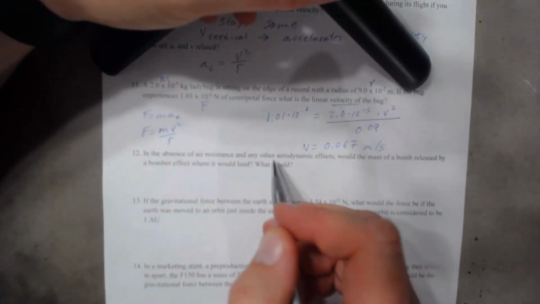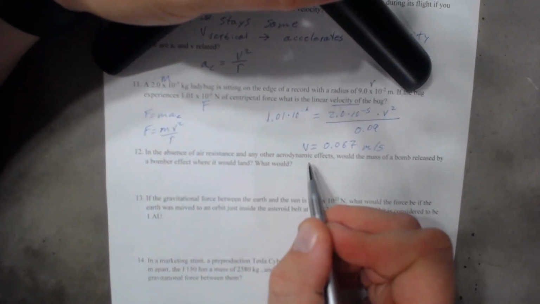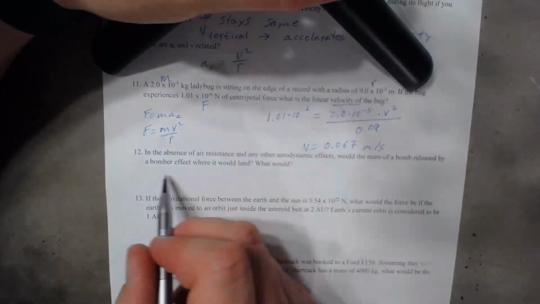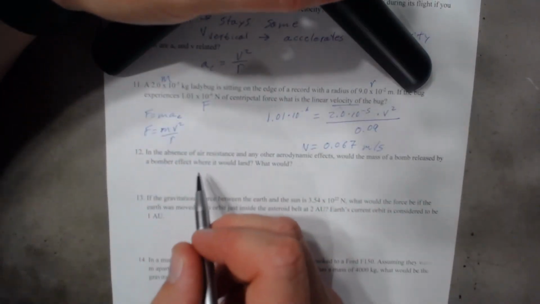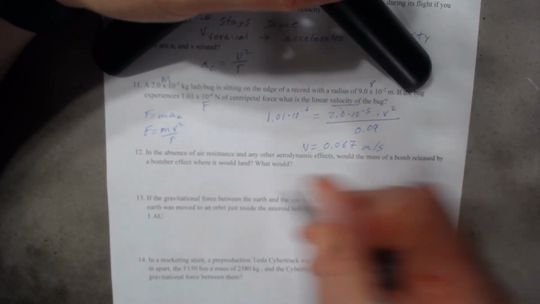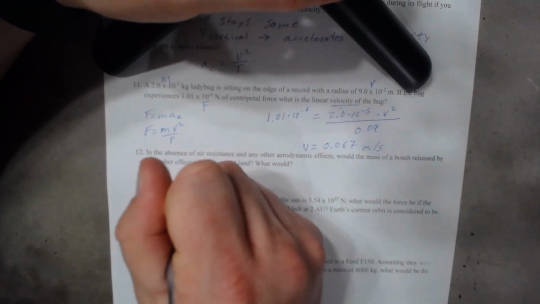All right, looking at number 12. In the absence of air resistance or other aerodynamic effects. So essentially, if we're pretending we're doing this in a vacuum, if you drop a bomb or anything from an airplane, does mass matter? No.